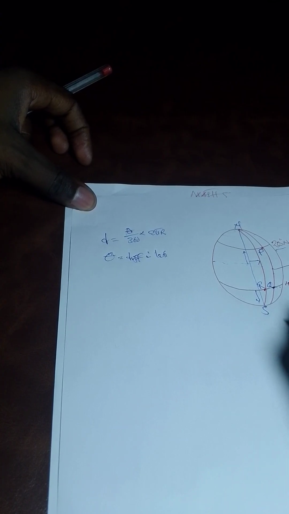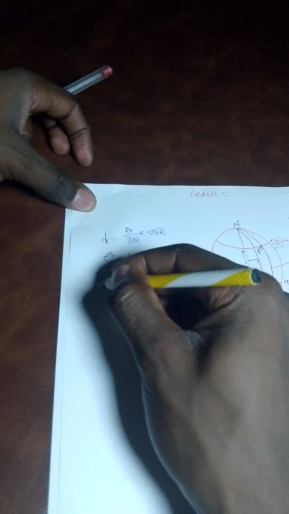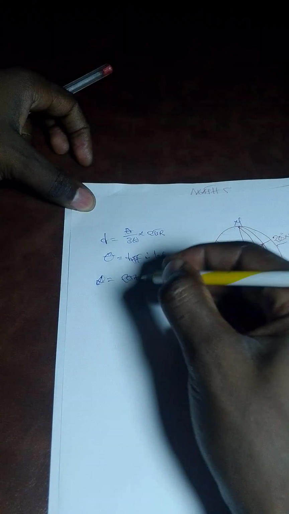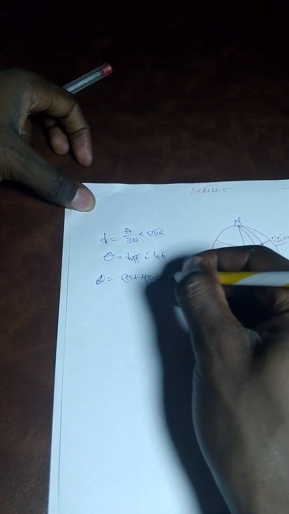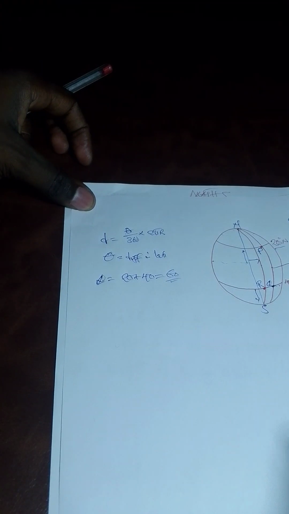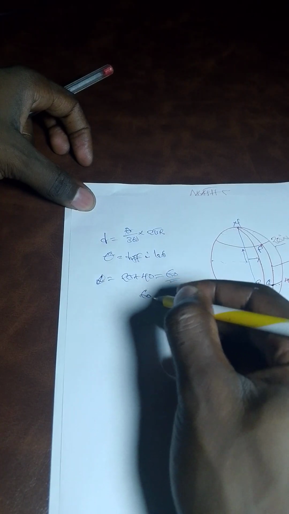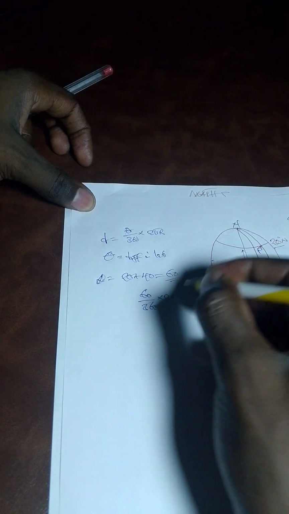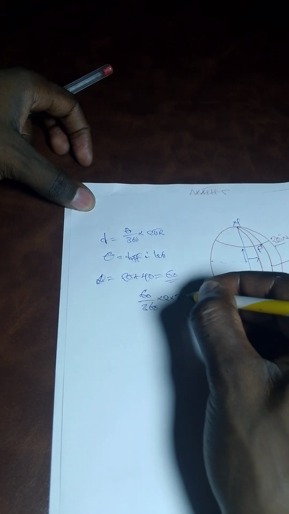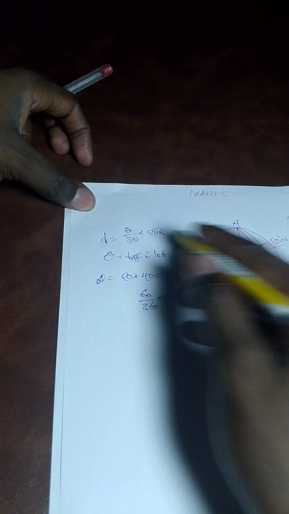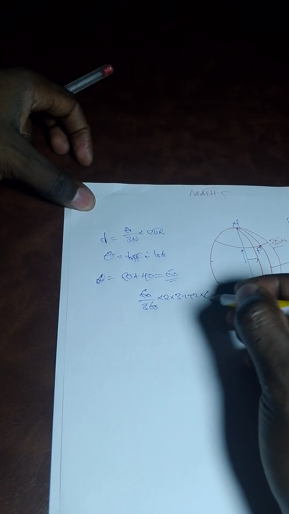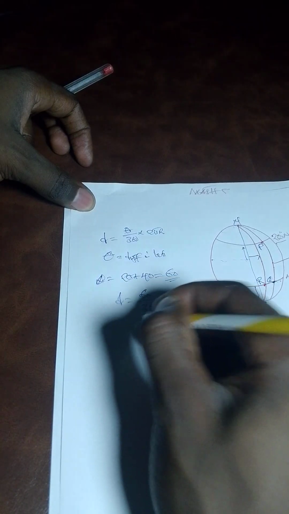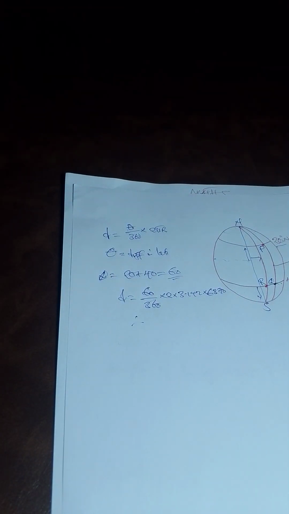So I'm going to say now theta is equal to 20 plus 40, which is equal to 60. So we have our theta. Therefore we'll say 60 over 360 multiplied by 2 pi, where pi is 3.142. Then our r in kilometers is 6370. That's our distance. Therefore we'll punch it in.